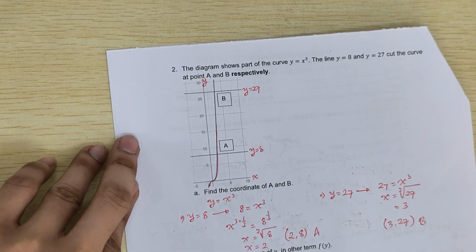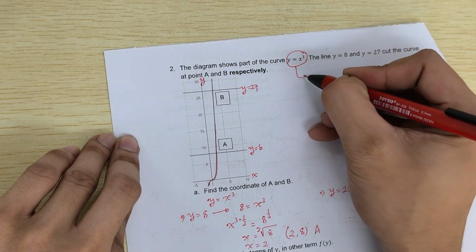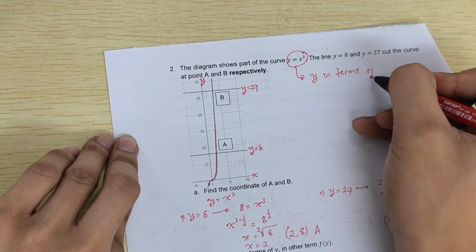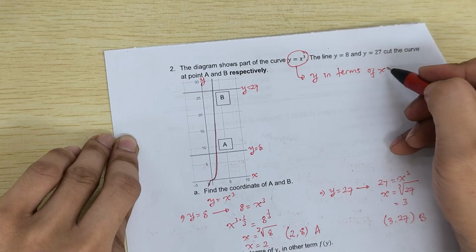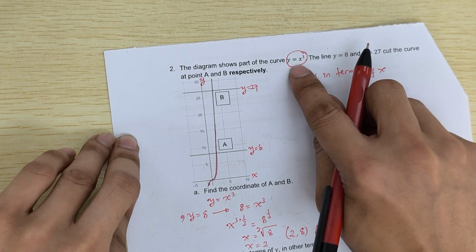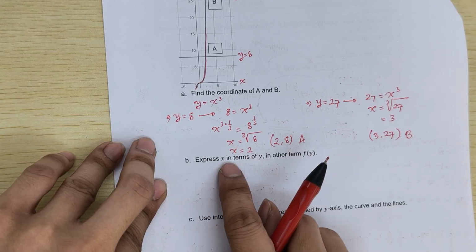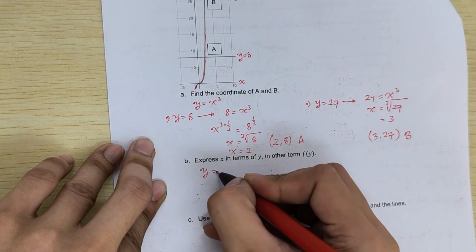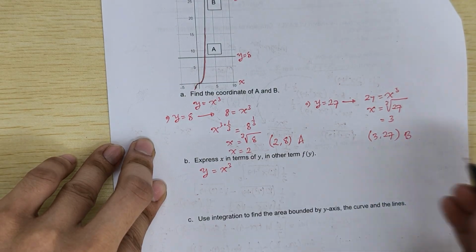The equation that we have here is y in terms of x. So there is variable x inside the function y. What you need to do is have variable y in x. So you need to change y equals x cubed into x equals something.